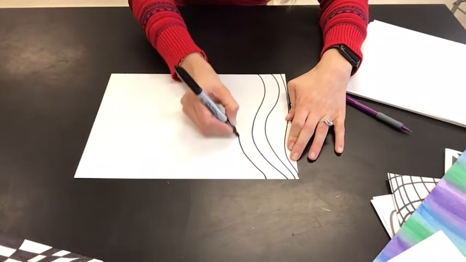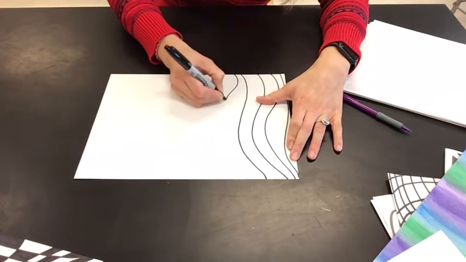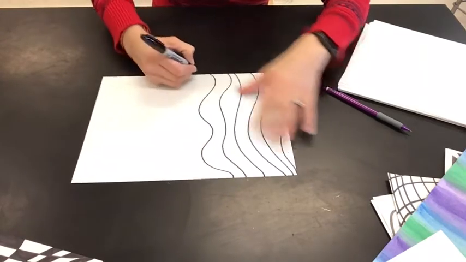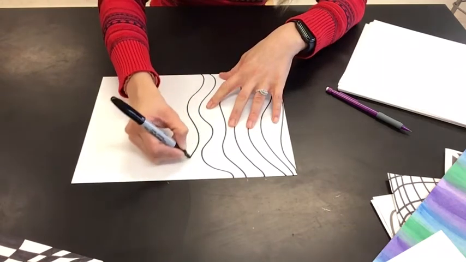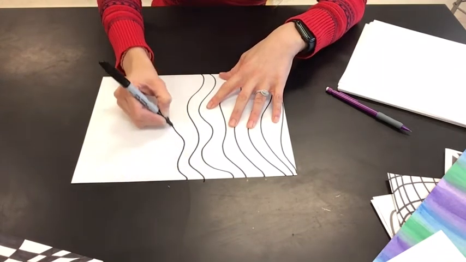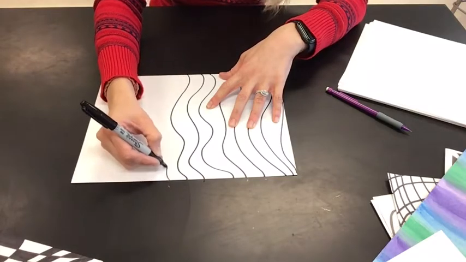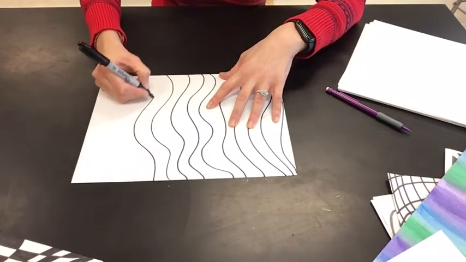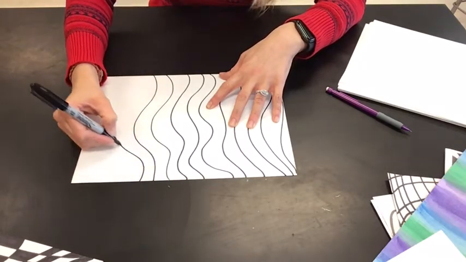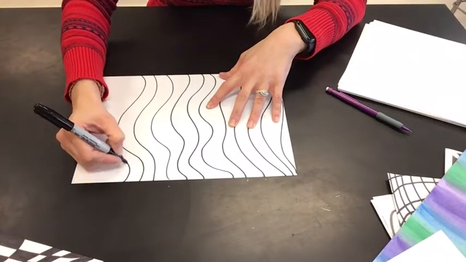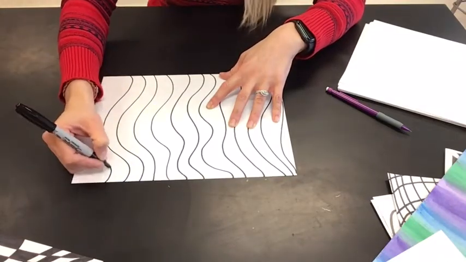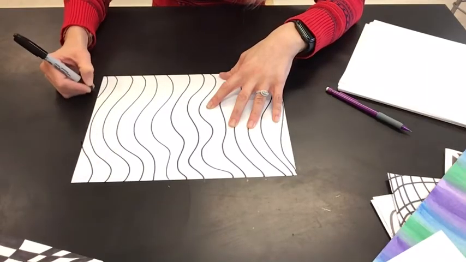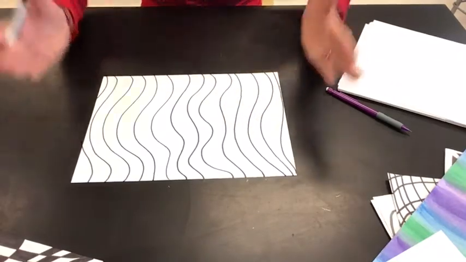I'm going to add all those. Okay, so I have all of my vertical lines done.